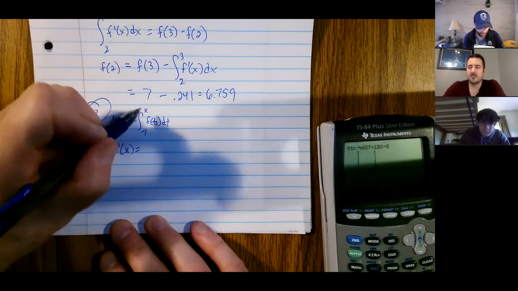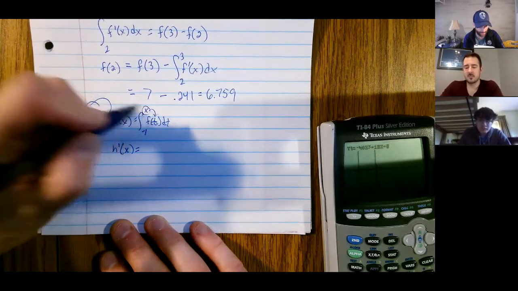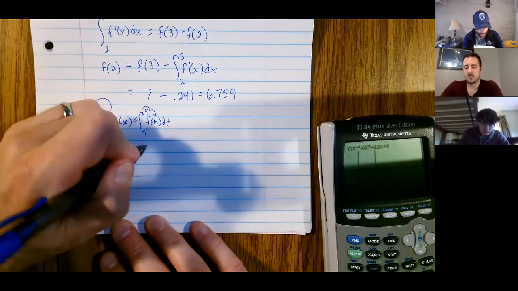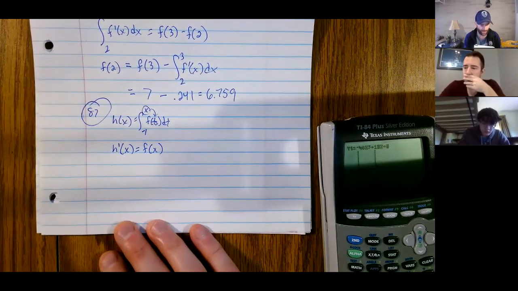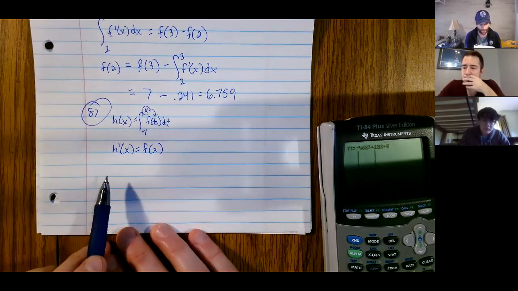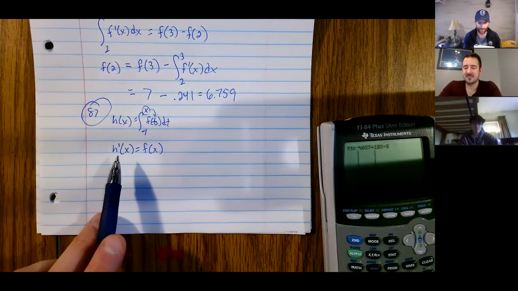When a function is given by this, according to the second fundamental theorem of calculus, we plug x in for t and multiply by the derivative of x. So f of x times the derivative of x, which is 1. So h prime is actually just f. So when we are told that this is a graph of f, then this is really just a graph of h prime.